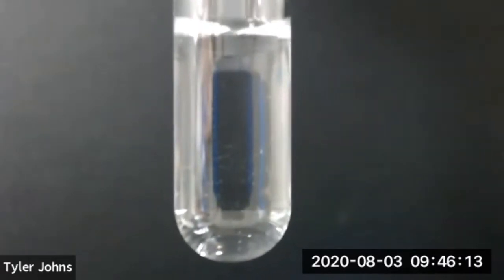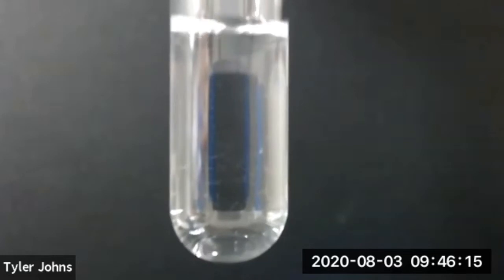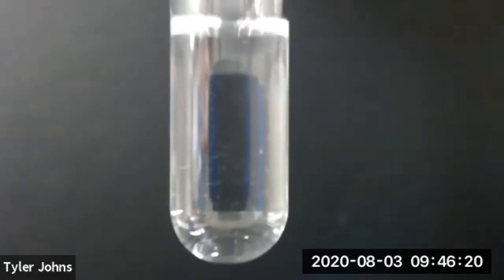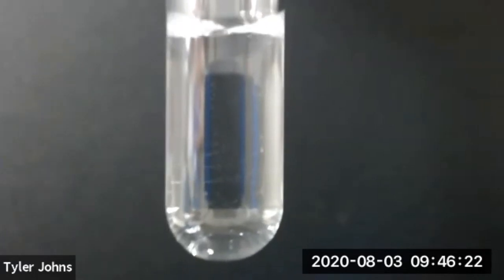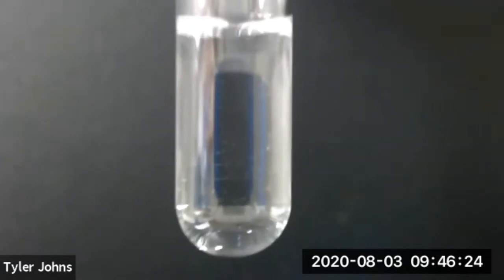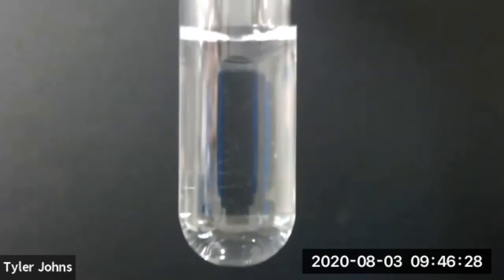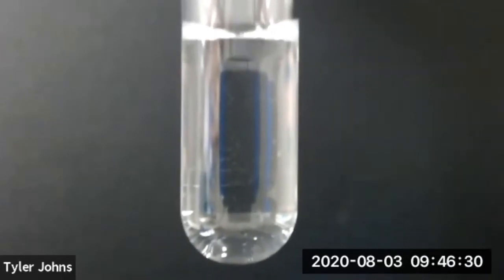We've now added 1 milliliter of methylene chloride and 1 milliliter of hexane to our test tube. You should now be able to determine whether each pair of our liquids are miscible or immiscible. This concludes part C of this experiment.